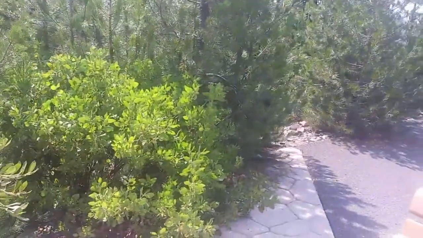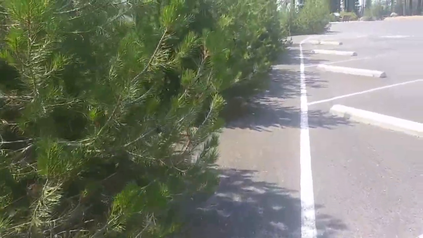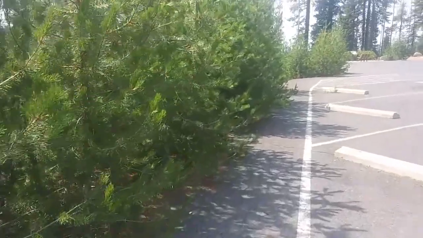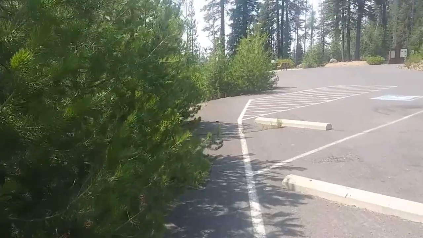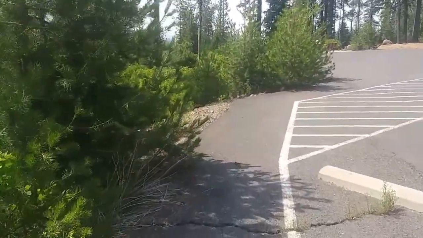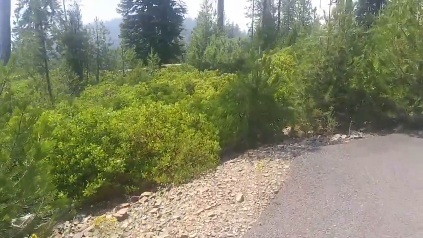And I believe that's what Mount Bailey is? That's nearby. I believe you have Mount Bailey and Mount Thielsen. So let's head over this way. And if it seems a little hazy, there's a wildfire in the area.